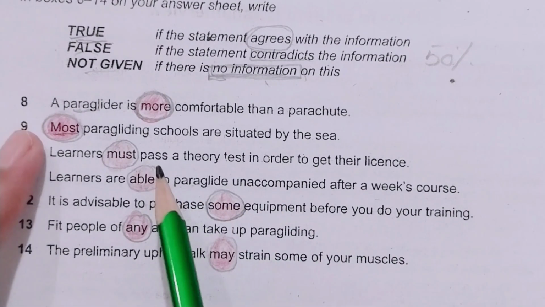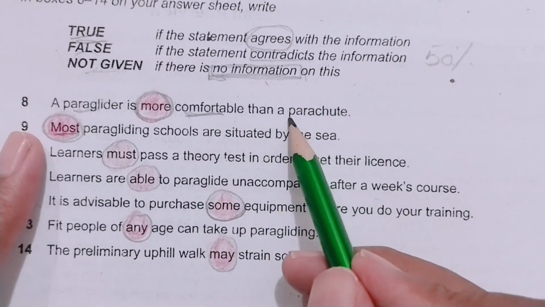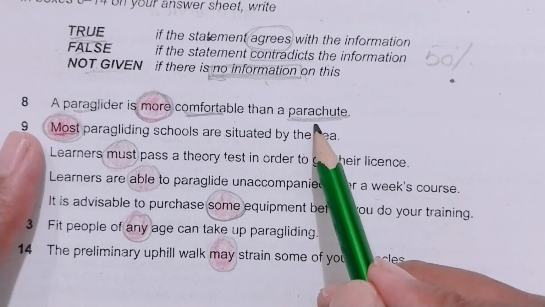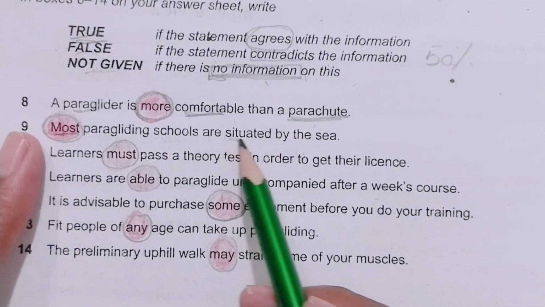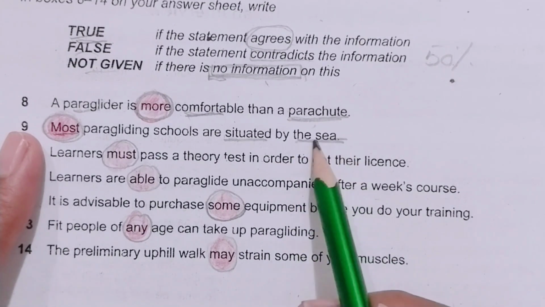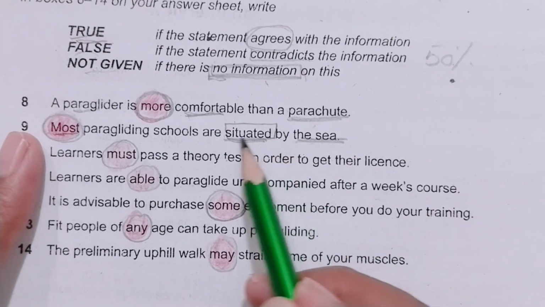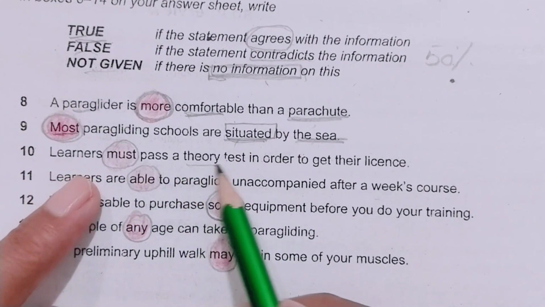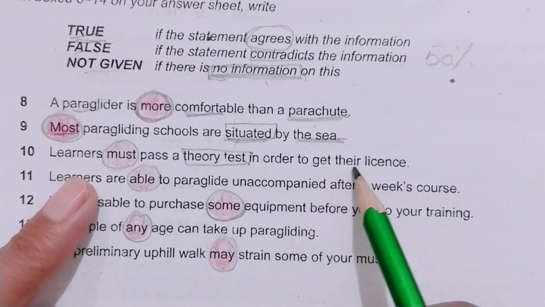Okay, now we will go for the paraglider. It's more comfortable than a parachute. So we have to find out the comparison with a parachute. Most paragliding schools are situated by the sea. Here we will find out where the schools are situated. In the third, learners must pass the theory test in order to get their license.